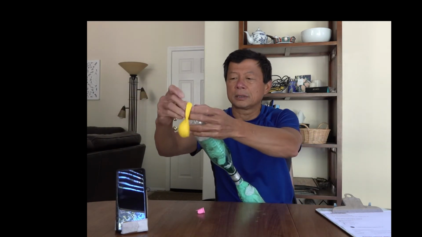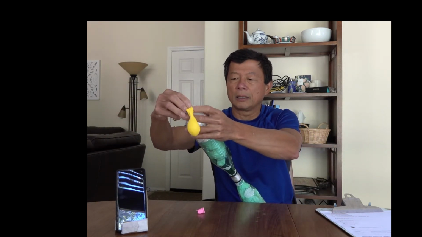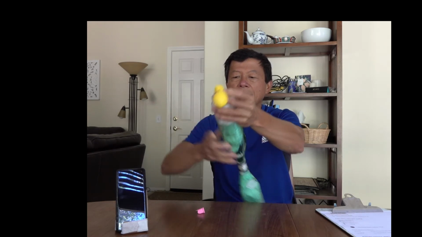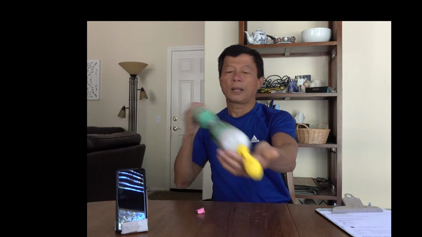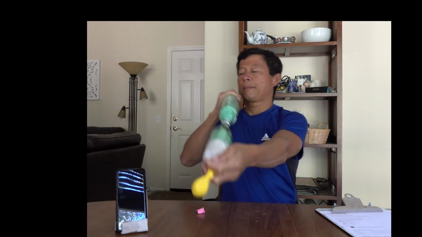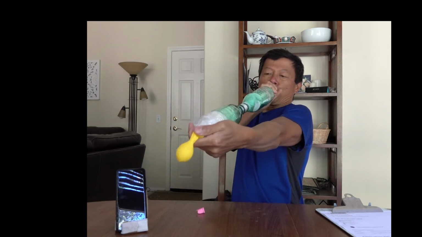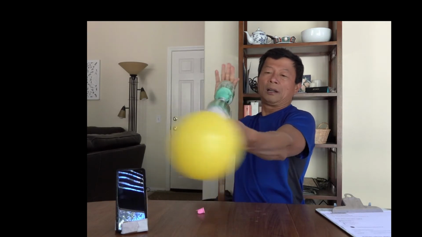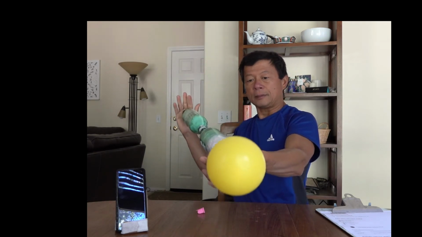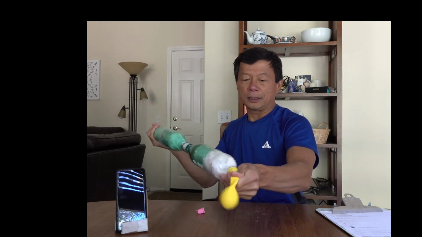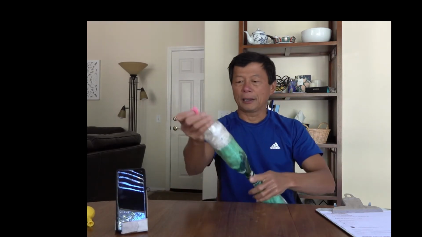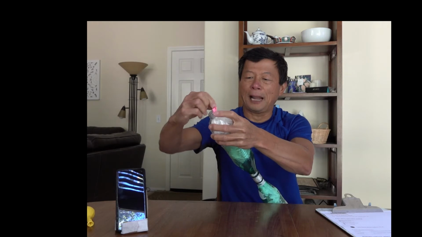Let me check, the tube is fairly airtight. I'm going to put this little flap on here to show.